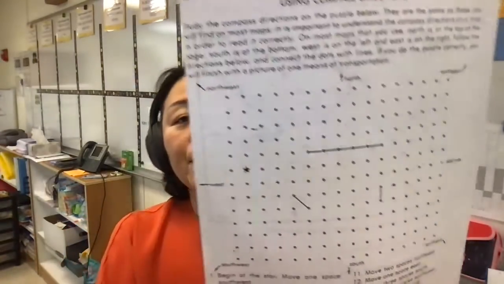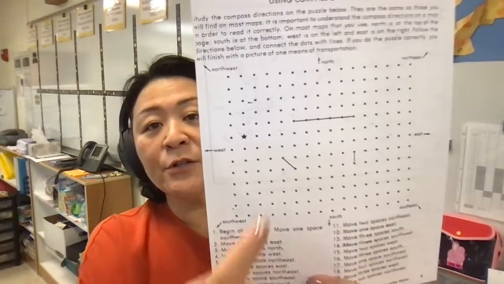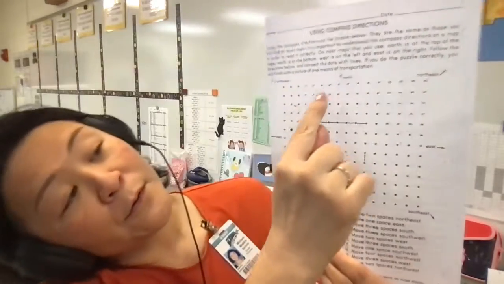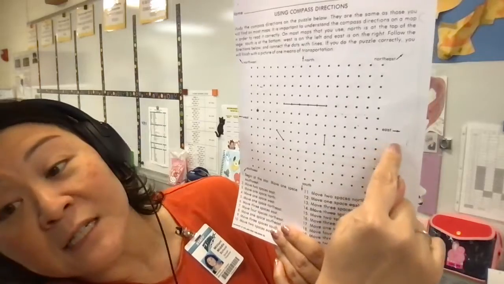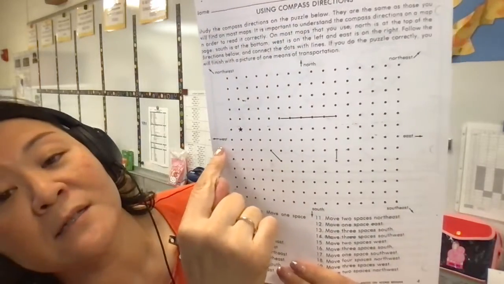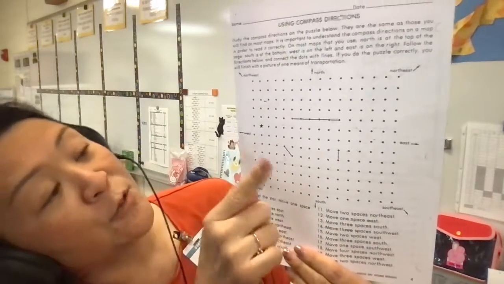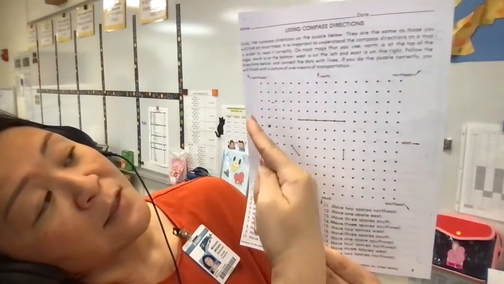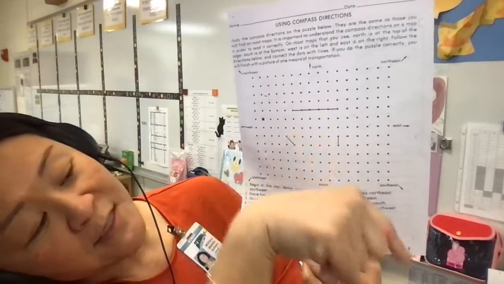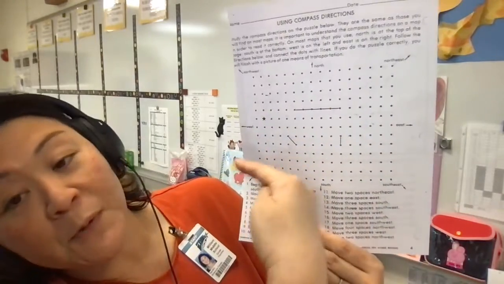Okay, so if you look very carefully at this paper, you're going to see that there is a north, there is south, there is east, and there is west. But it also has the intermediate directions saying northeast, northwest, southeast, southwest.